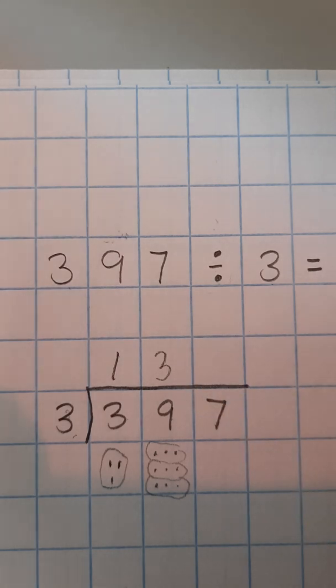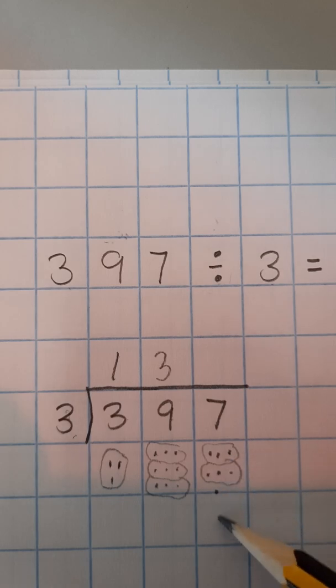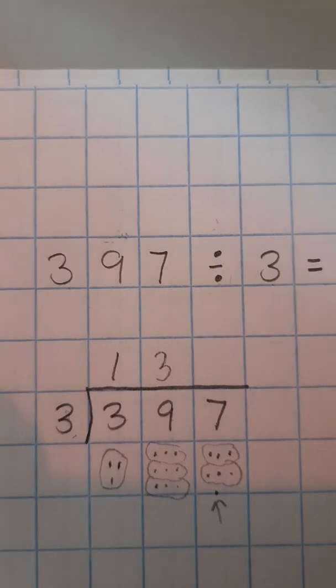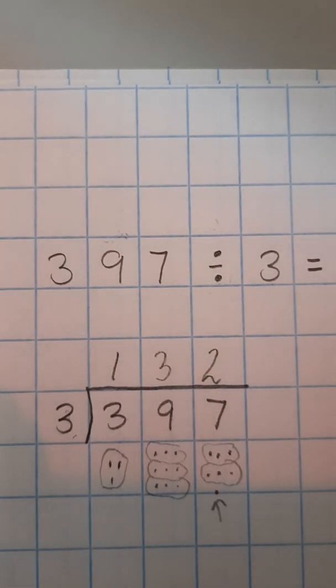But how many groups of 3 would there be in 7? Well, as you can see, I've got my 7 dots. I've got one group of 3. I've got another group of 3. But then I have 1 left over. So I'm going to put my 2 groups here because that's what I have. So what do I do with the 1 left over? Well, the 1 left over becomes a remainder.